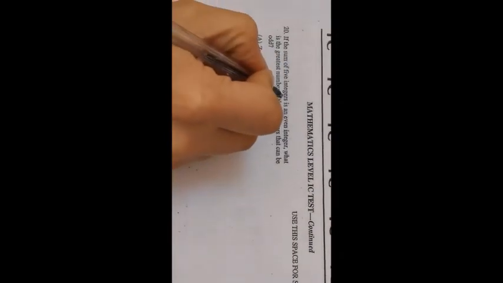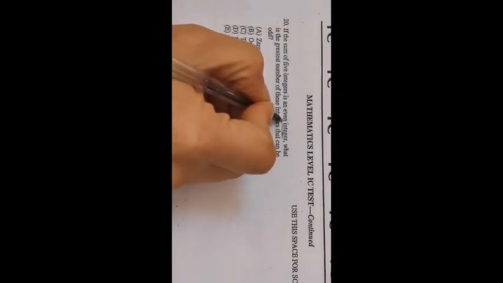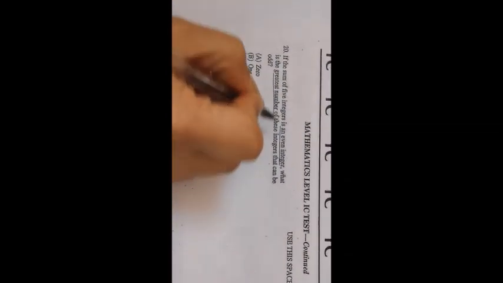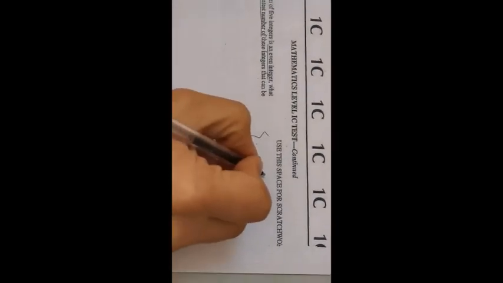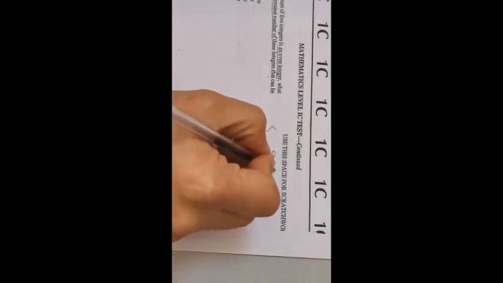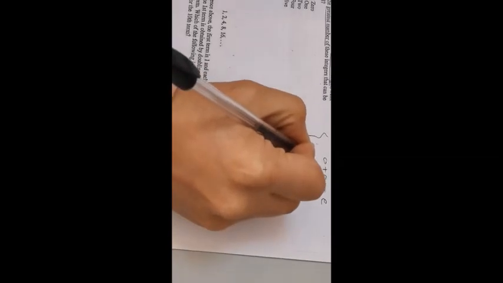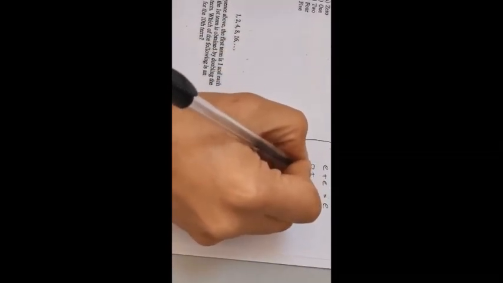If the sum of 5 integers is an even integer, what is the greatest number of these integers that can be odd? Before we start with solving this question, we need to revise the rules of odd and even numbers. Odd plus odd is always even. Even plus even is always even. And odd plus even is always odd.